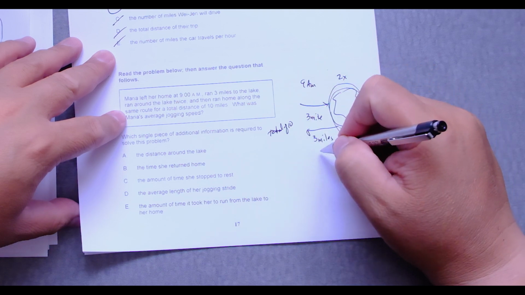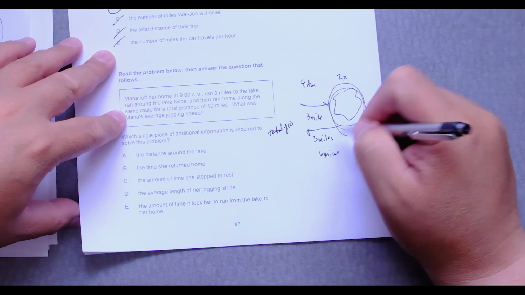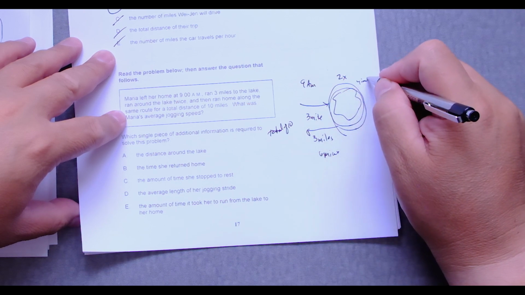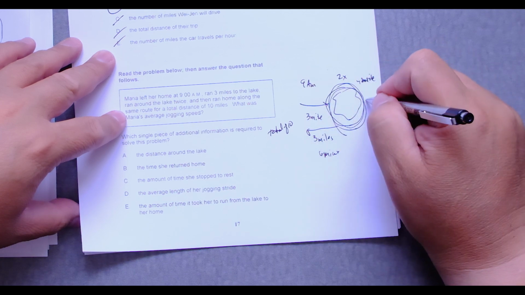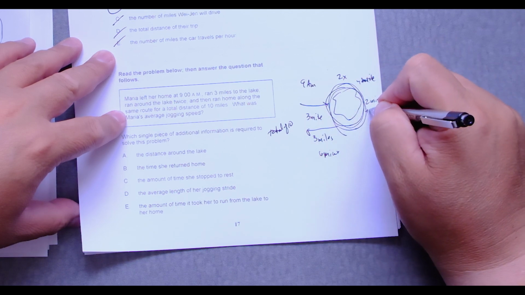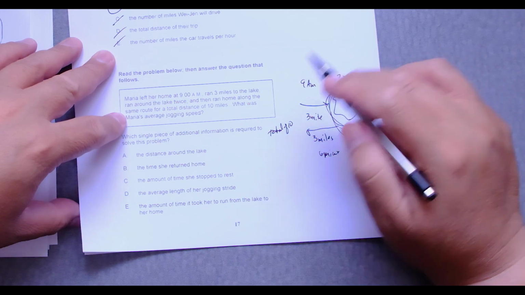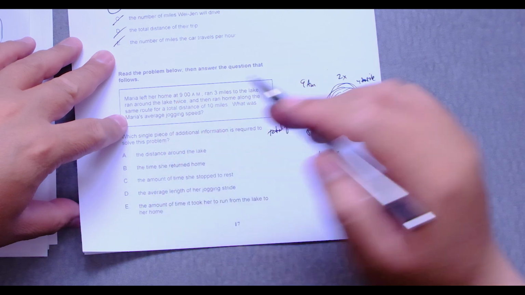So 3 and 3 and 4 miles around the lake. This is 2 miles plus another 2 miles. So what was Maria's average jogging speed?